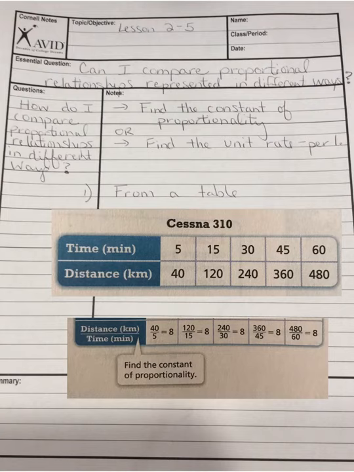Well, we need to find what we call the constant of proportionality, that constant, what it's changing by each time. Or we need to find what we call the unit rate. And sometimes they're the same. Unit rate means per one.